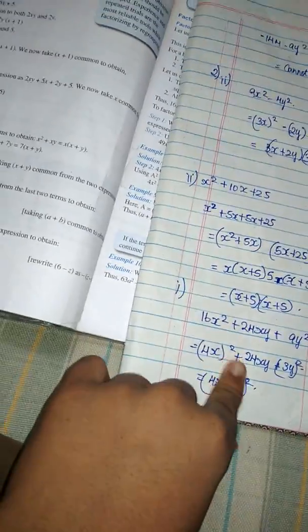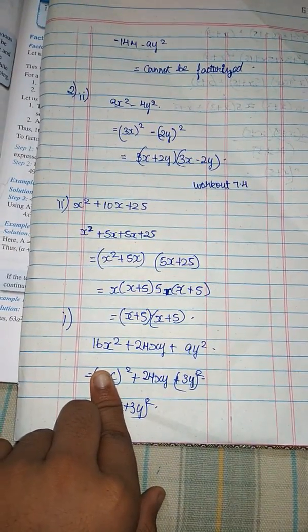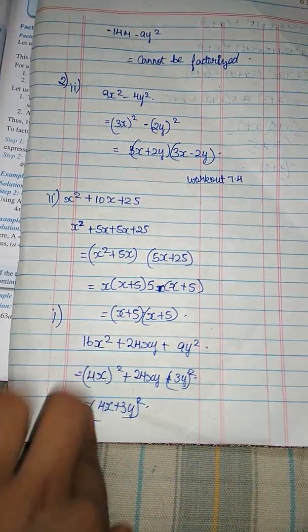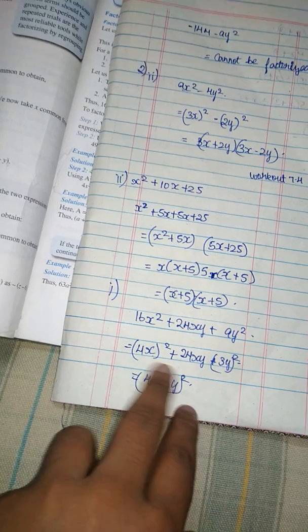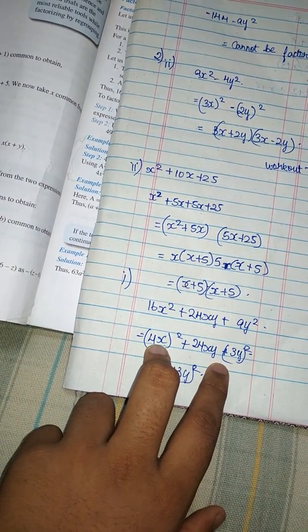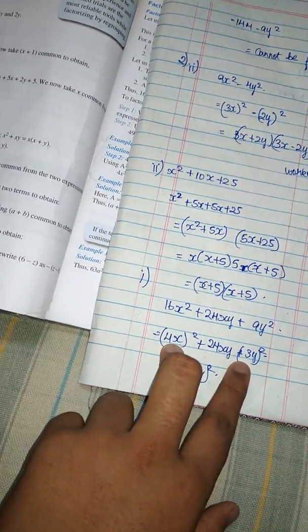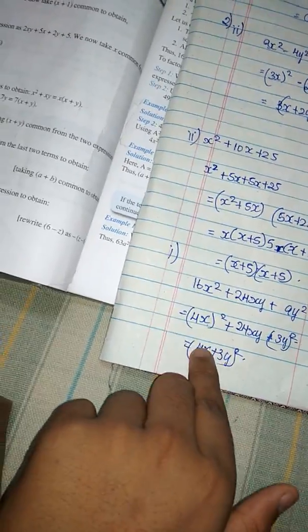And this is another type of method which is found in 7.5. 16x square plus 24xy plus 9y square. You can write 16x square as 4x square, plus 24xy, plus 3y the whole square. And you need to solve by this method: a plus b the whole square is equal to a square plus 2ab plus b square. 4 into 3 is equal to 12, and 12 into 2 is equal to 24xy. So the answer will be 4x plus 3y the whole square.